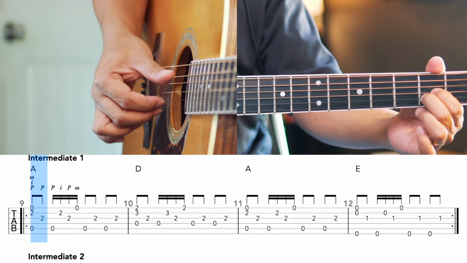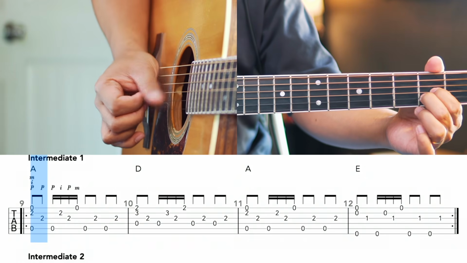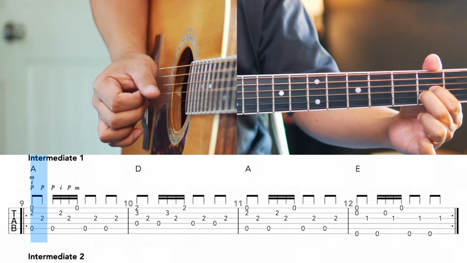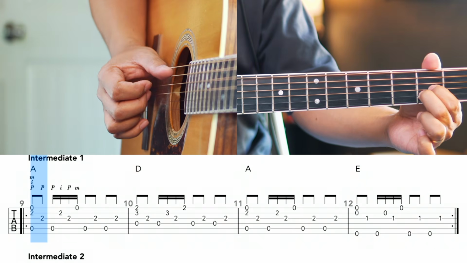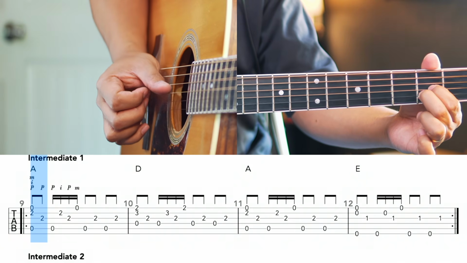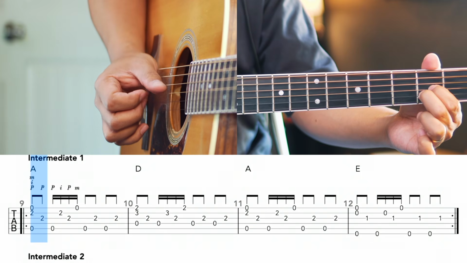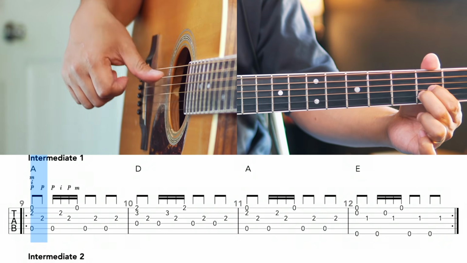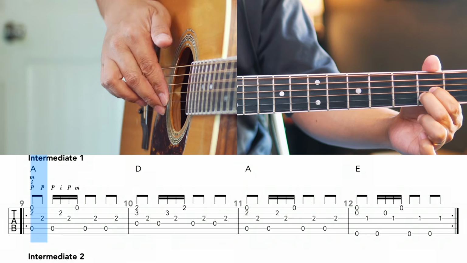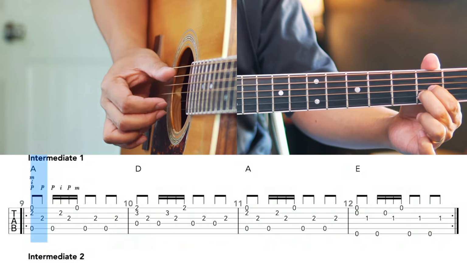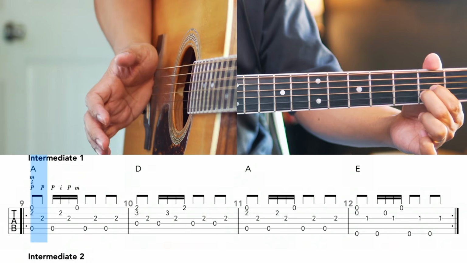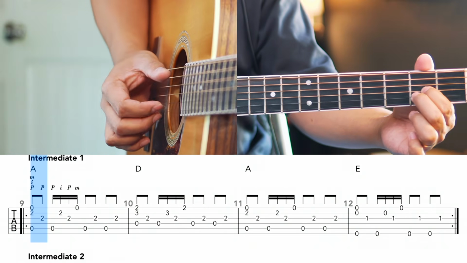So we play the chord on beat 1 and just keep going with the alternating bass note. 2, 3, 4, 1, 2, 3, 4. Now I am palm muting the A string and the G string. I'm keeping the B and high E open. Right, you hear the difference? Okay.